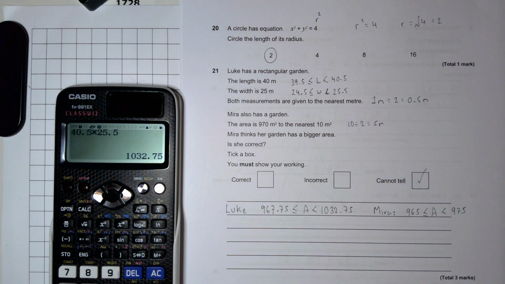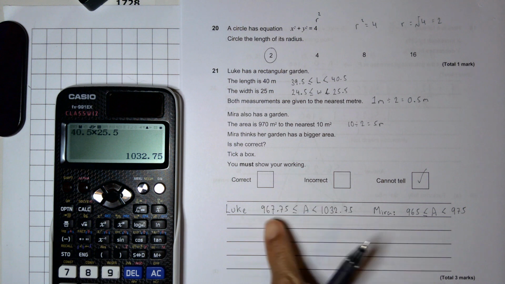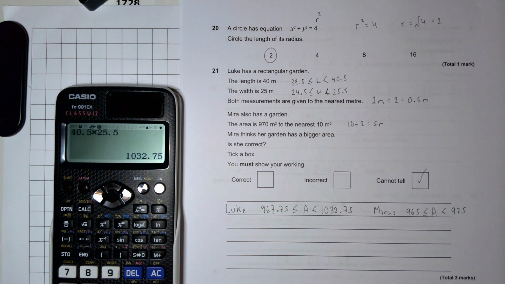Now sometimes we could, if both his values were bigger than hers, we could say his is bigger, or if both her values were bigger than his, then we could say hers is bigger. But in this case we can't, so we just say we can't tell.